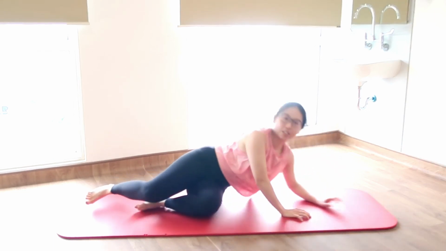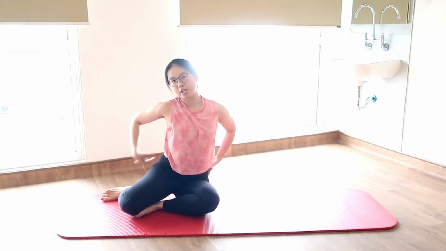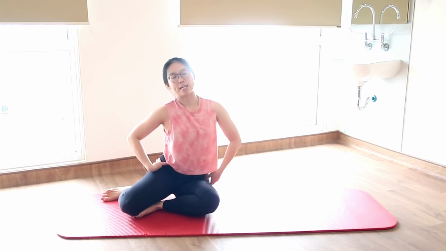And we're done. With just 4 simple exercises, you can definitely free your hips and make them more mobile and reduce the hip pain that you have.